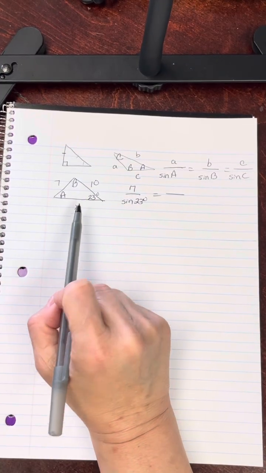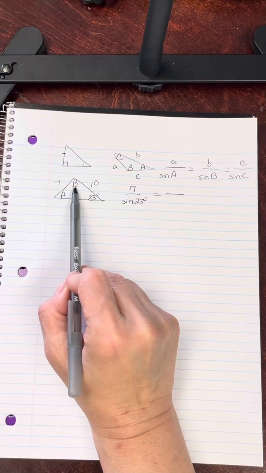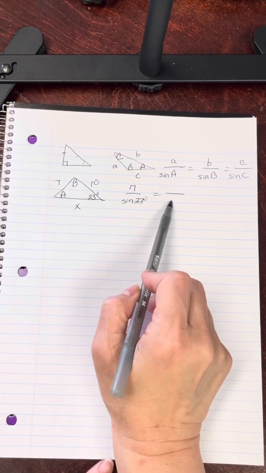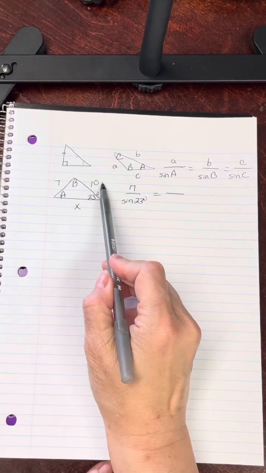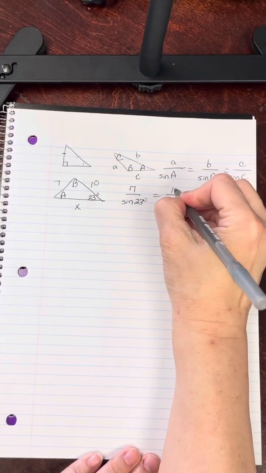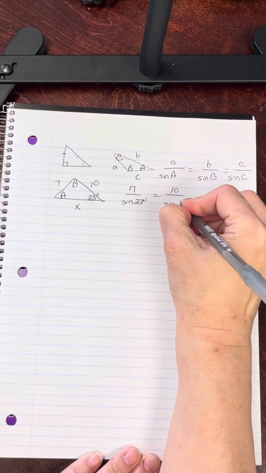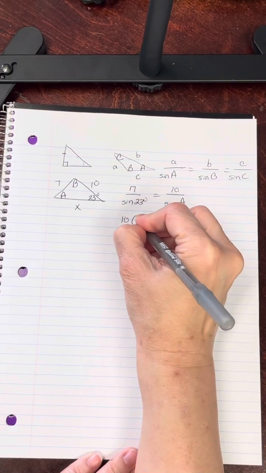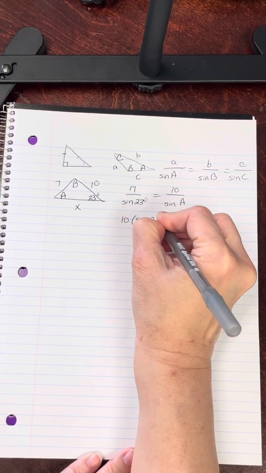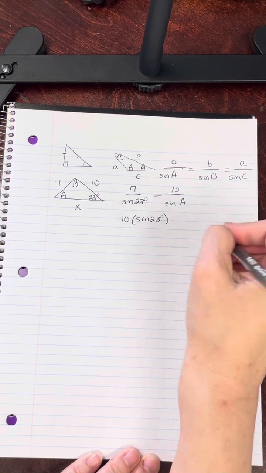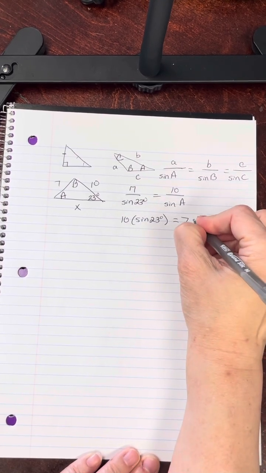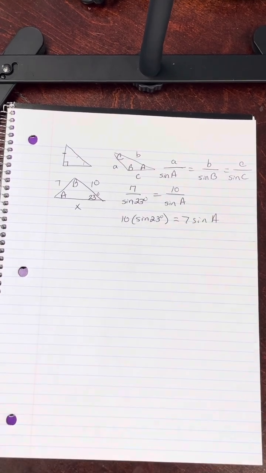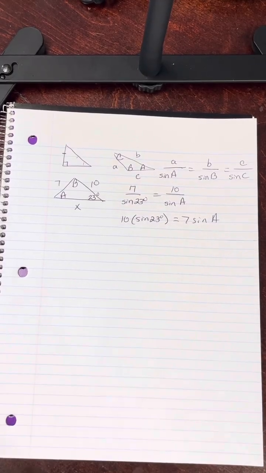Now, I can't really do the B here because I also don't know the side. Two unknowns isn't going to be helpful, but I can do the A. So 10 over sine of A. When I cross multiply that, we're going to do 10 multiplying with the sine of 23 degrees, and that's obviously going to be done on the calculator, equals 7 sine of A. So if I'm writing it out algebraically, this is how I write it.